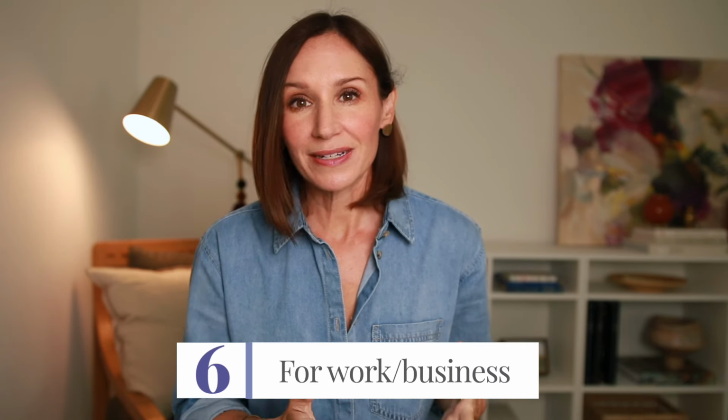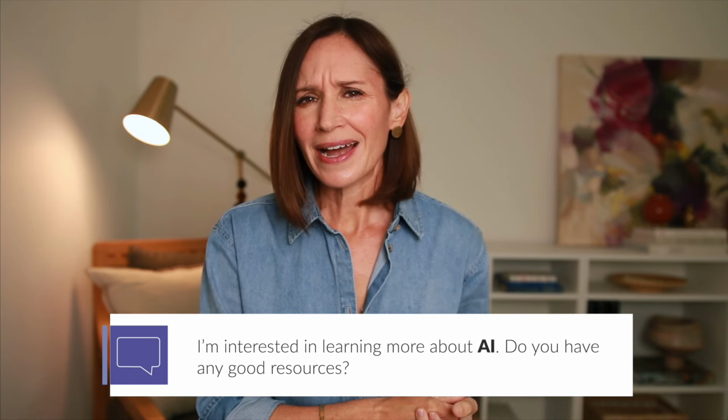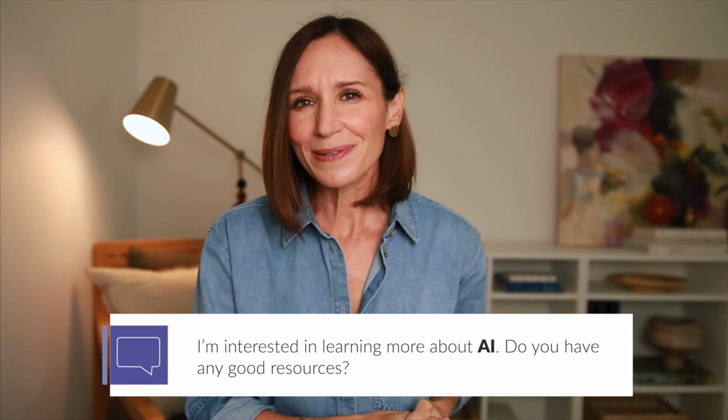And now we've arrived at our final category for today, the last 4 abbreviations on our list. These 4 abbreviations focus on work and business. The first is almost inescapable these days, AI. It stands for artificial intelligence. You might say to someone, "I'm interested in learning more about AI. Do you have any good resources?"